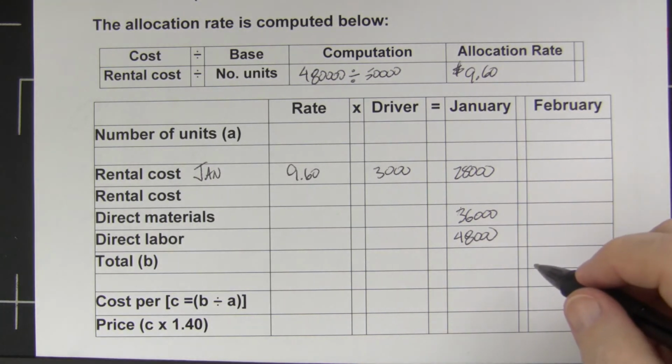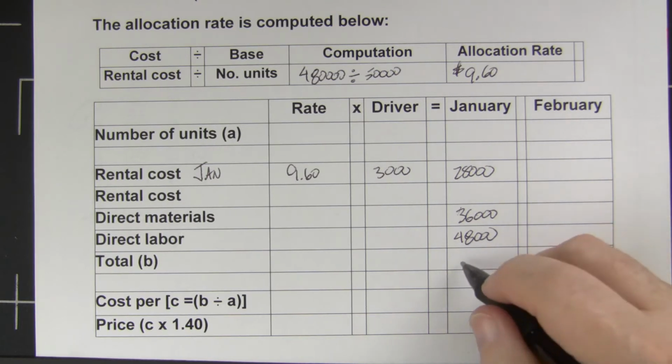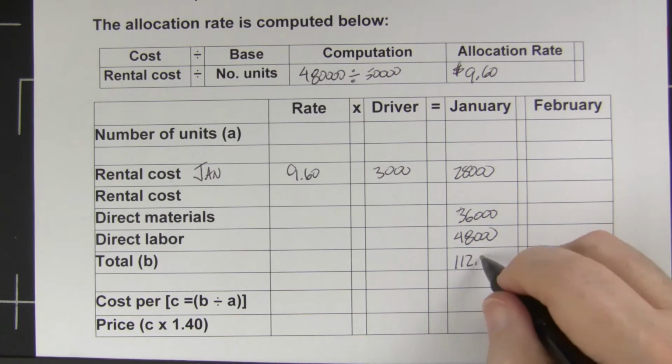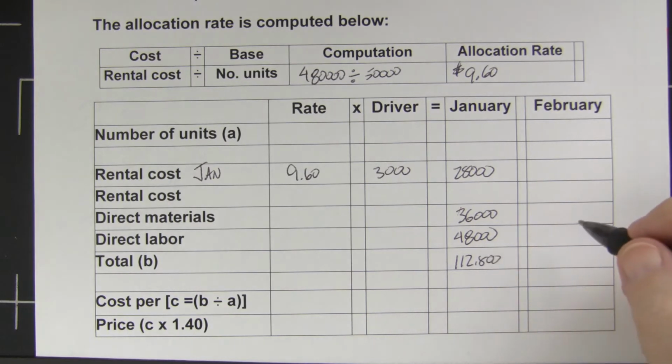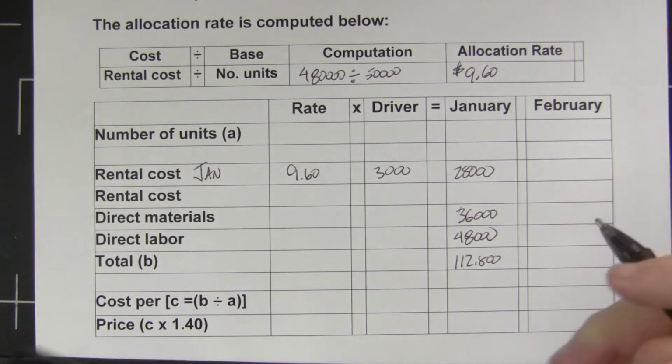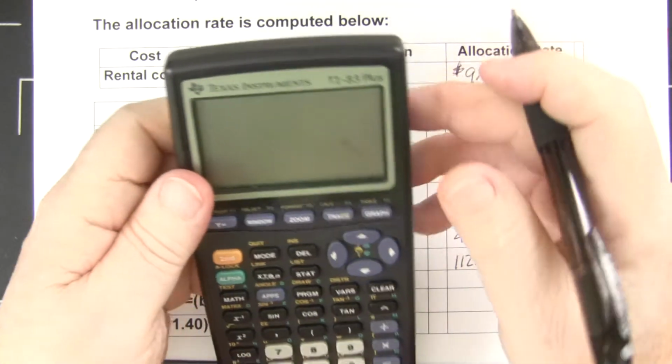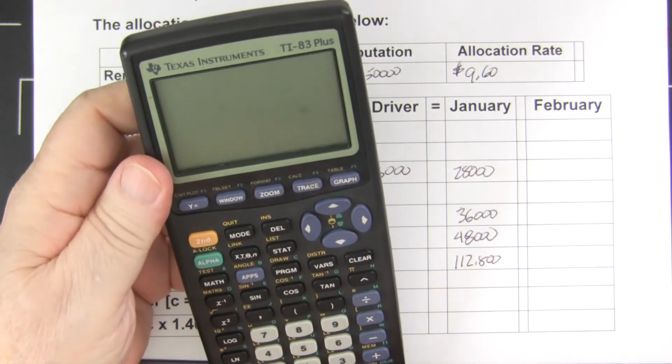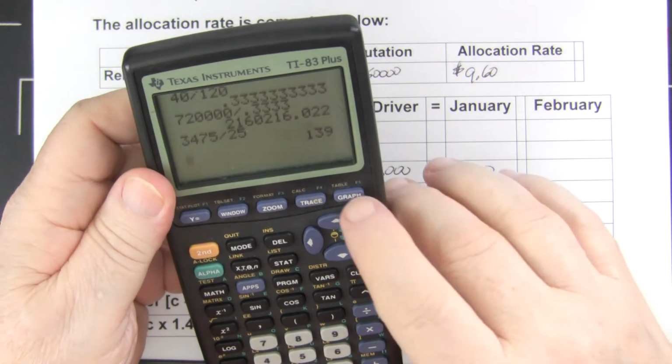So our total cost is $112,800, but that's total. So we have to divide that by the number of chairs we made. Let me turn on my calculator here.